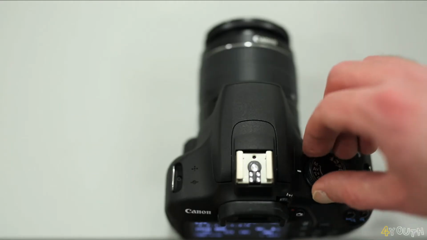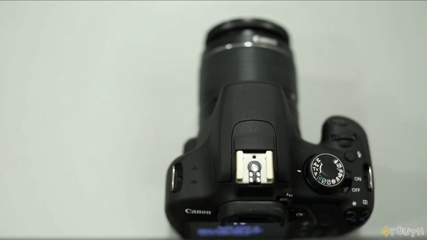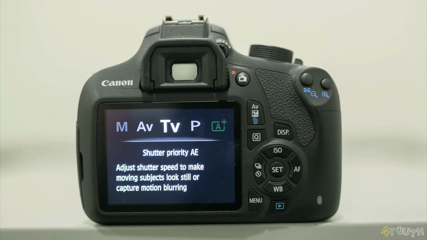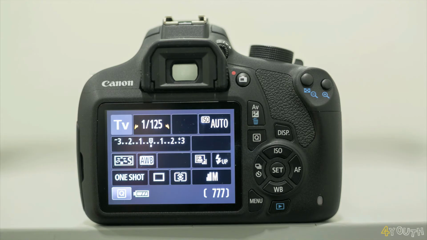The second mode we will look at is TV, or shutter priority mode. In shutter priority mode, you can take control of the shutter speed while your camera will adjust the aperture to create a correct exposure. We will also be looking at shutter priority in another tutorial.